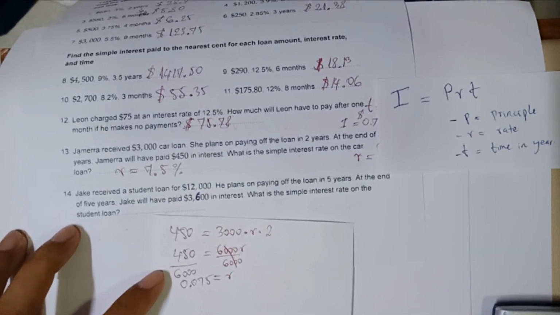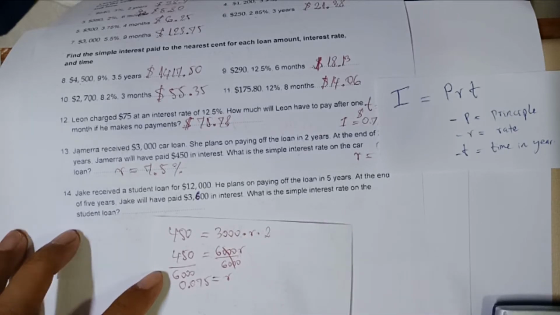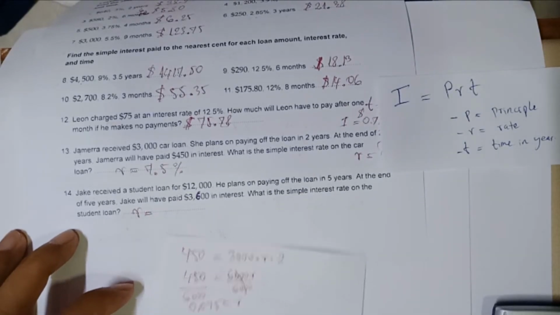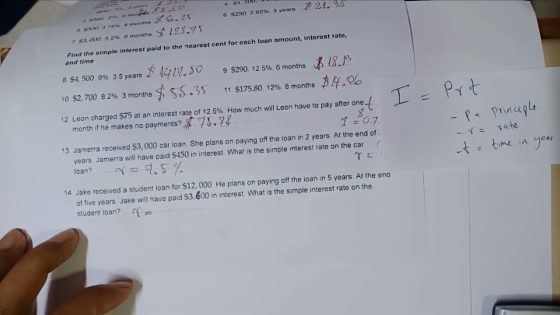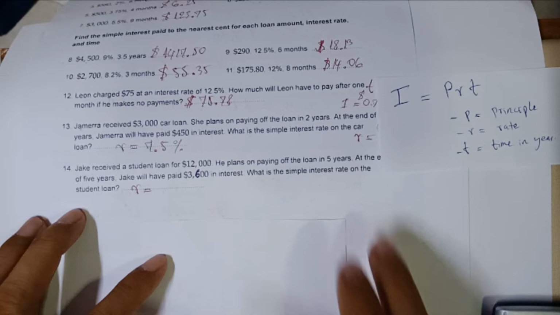Number 14. Let me read the question. What is the simple interest rate? Alright, the same question asking for R. R is missing. And let me look at the givens first. What are the givens that they give us?